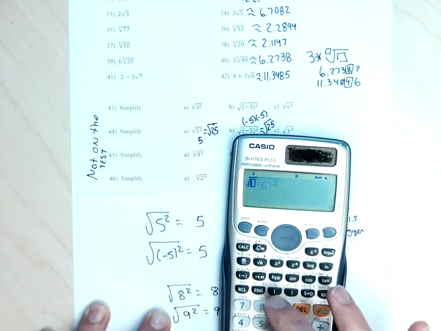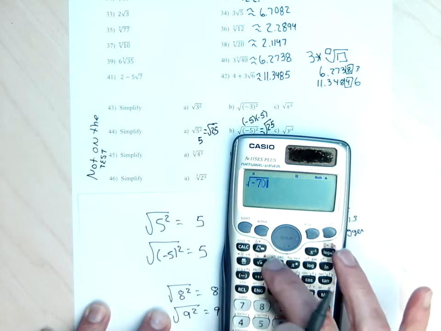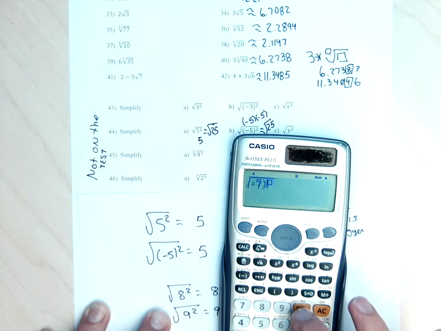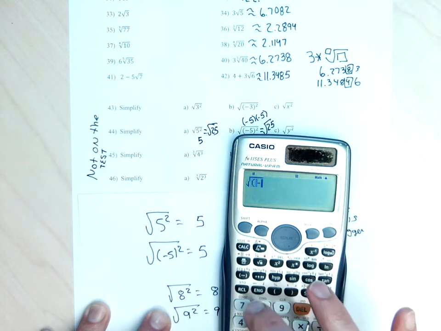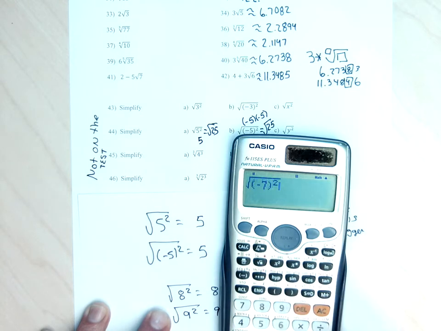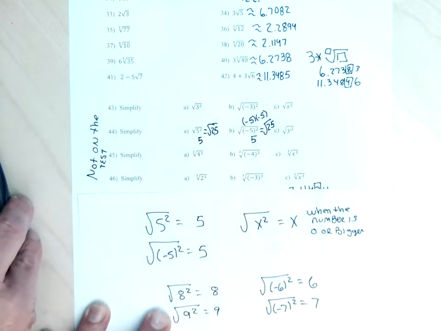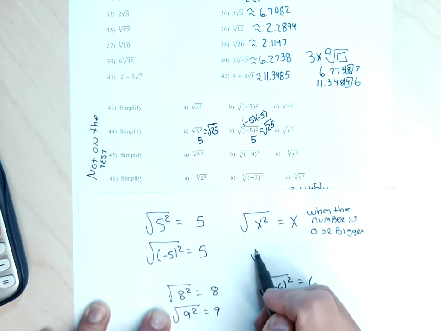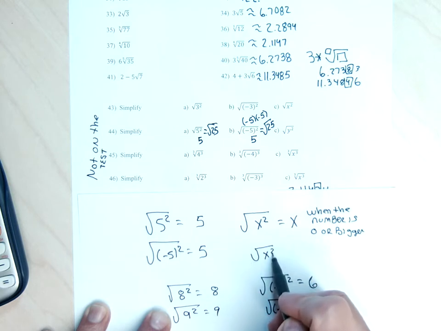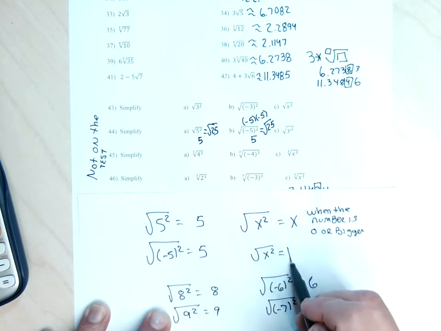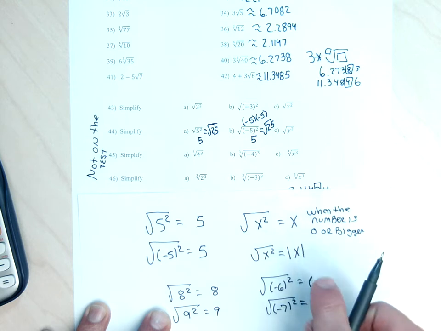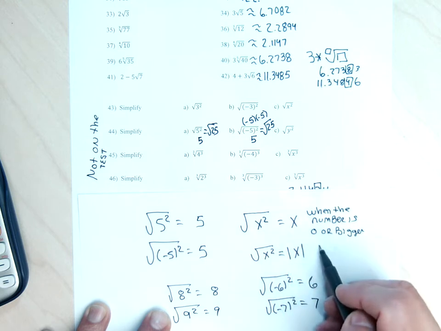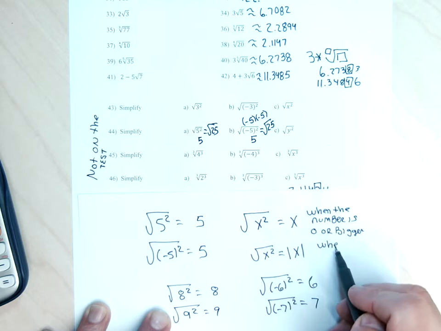So theoretically, the square root of some number squared equals the positive of that number, which is the absolute value of that number, when the number is negative.